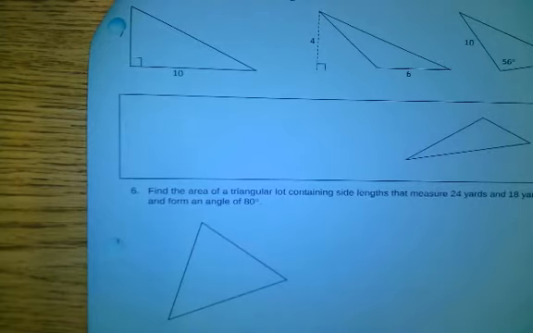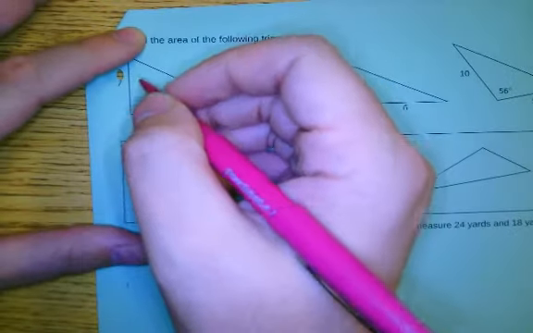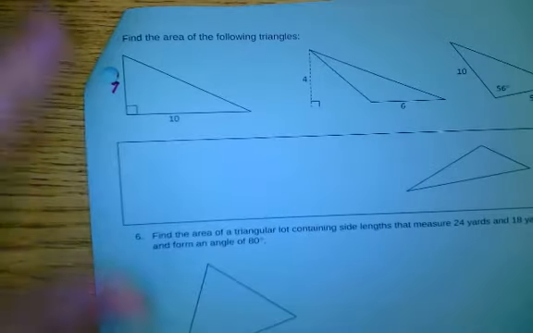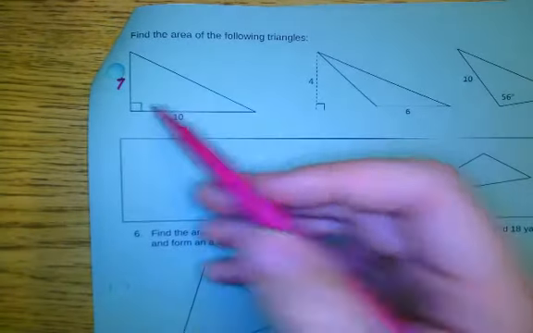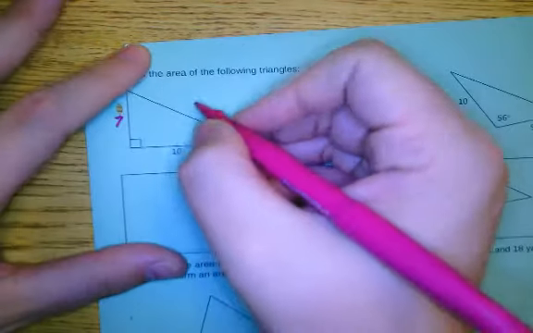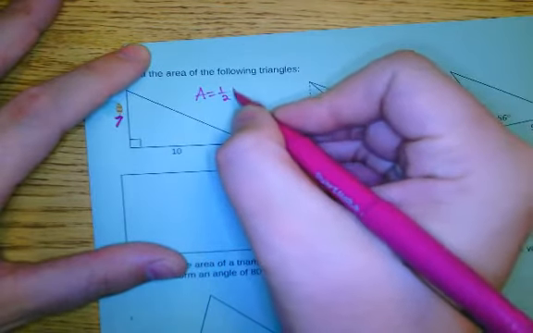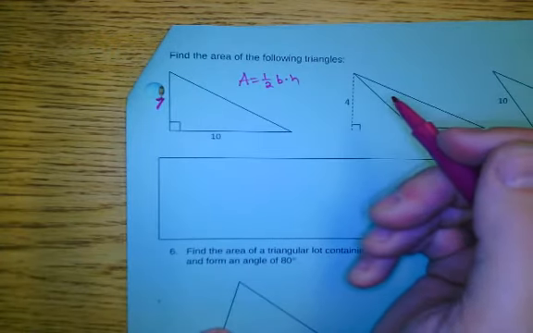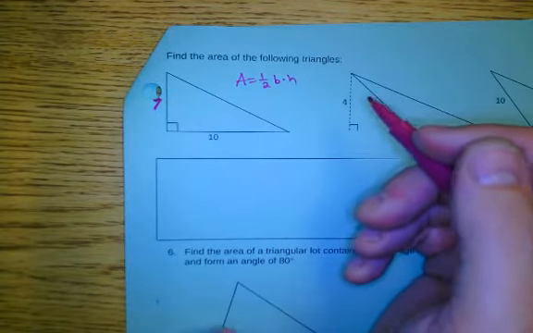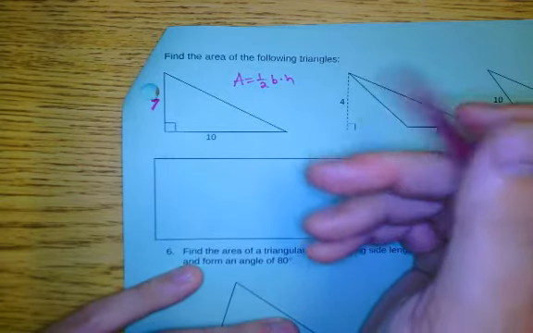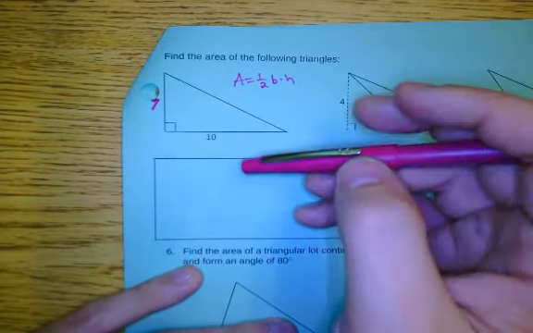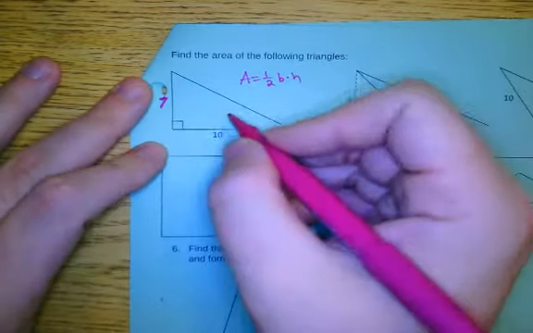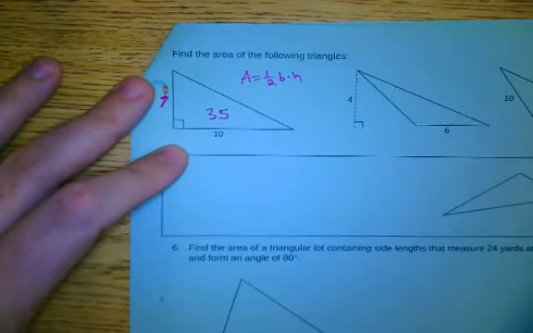Okay, finding area of these triangles. So there is an easy way to do it. Of course, this hole punch goes right through here. That should be a 7. How do you find the area of this triangle? 1/2 base times height. Same thing. I usually don't use length and width unless it's volume for 3D. Base and height is 2D. So this is going to give me a good old 35 there, because I got a right angle.